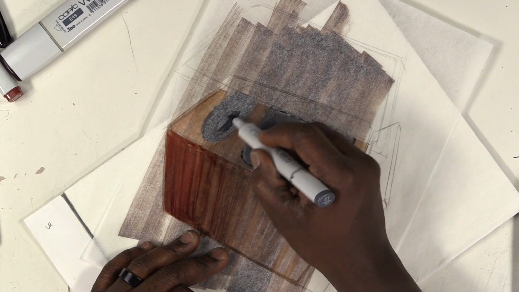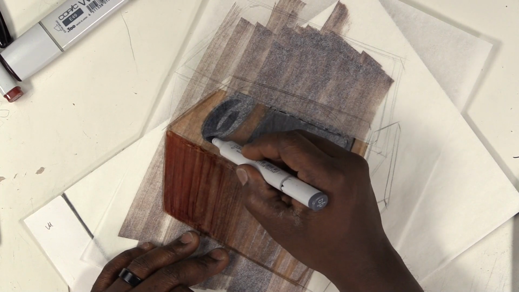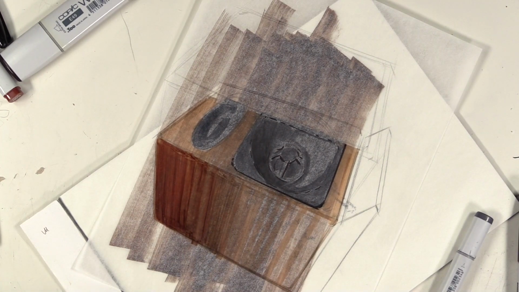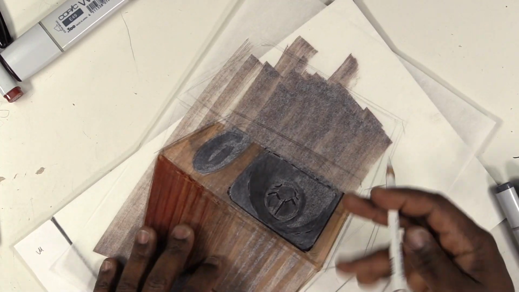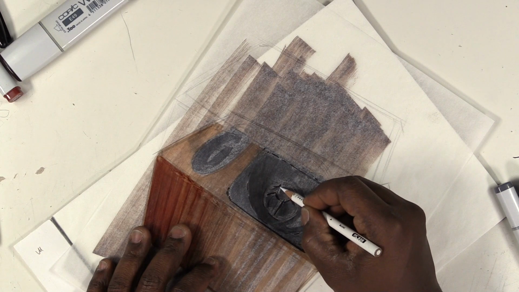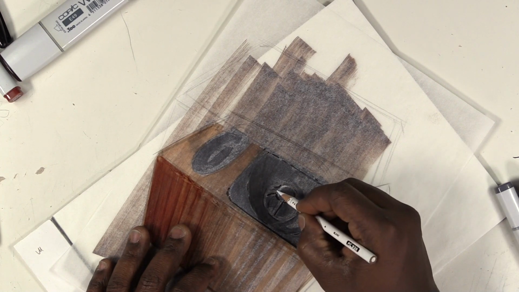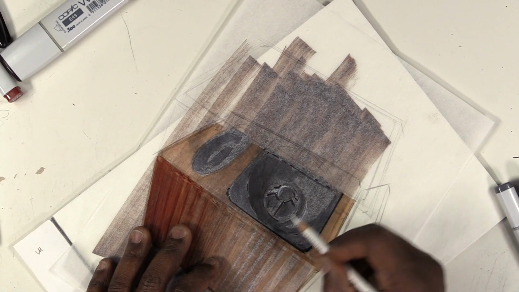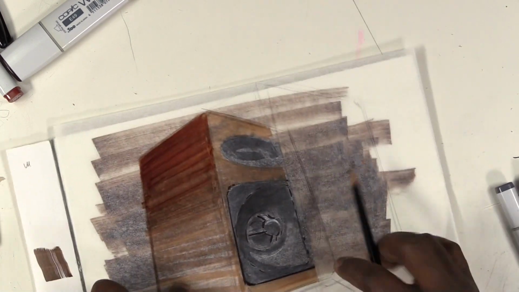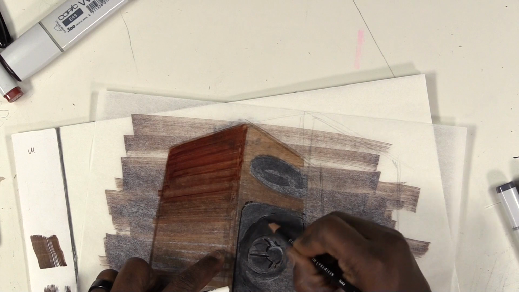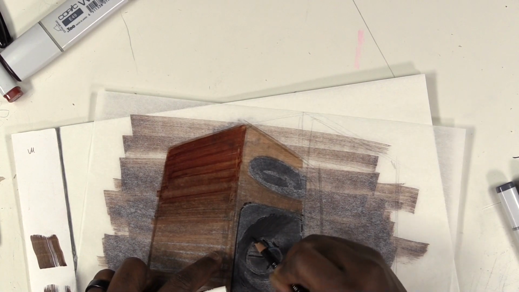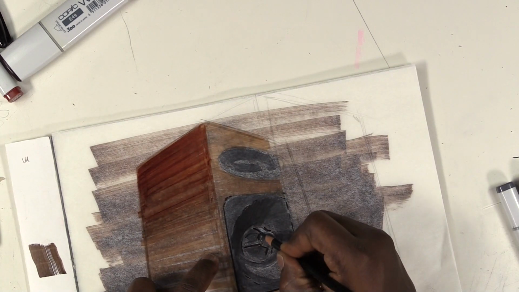And once I get the white pencil on here, you'll kind of see what I mean. So, Prismacolor white pencil, can start to pull out some of these details like so. Using the black pencil to also push my contrast where I need it.